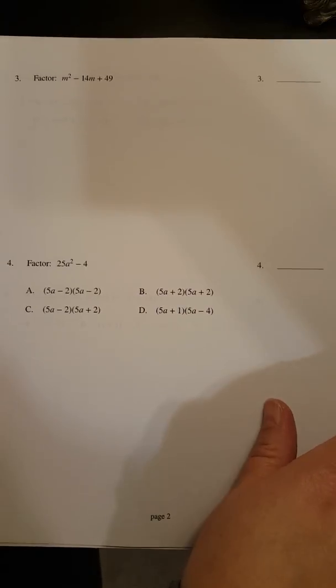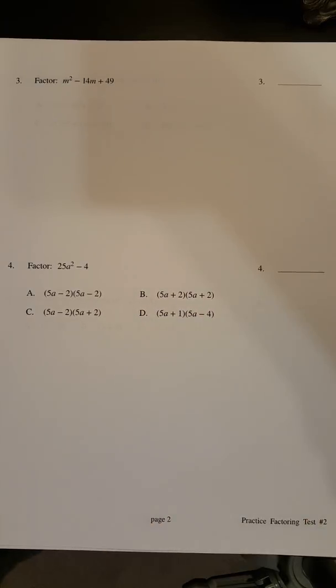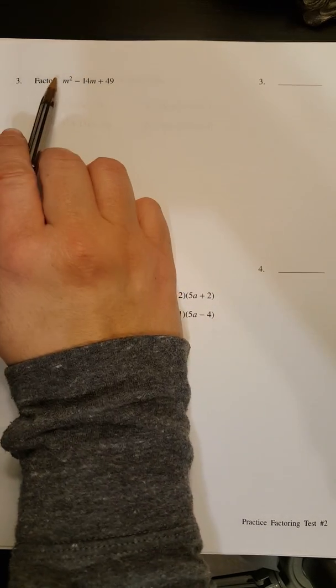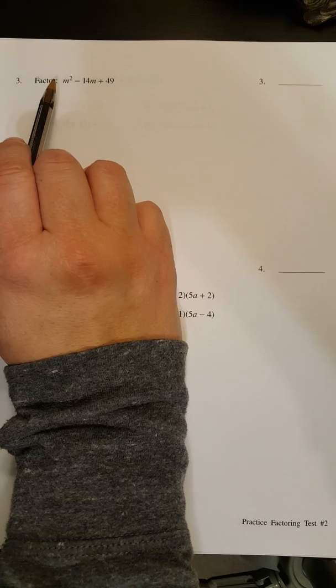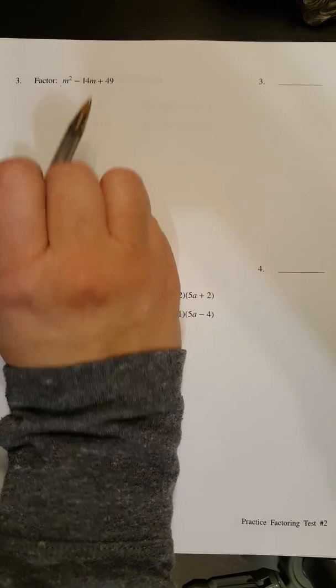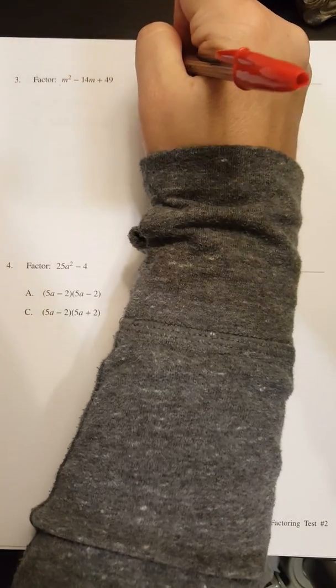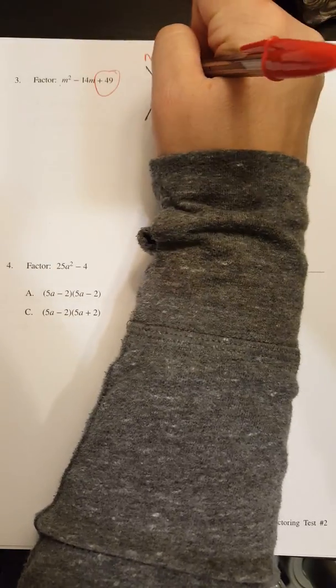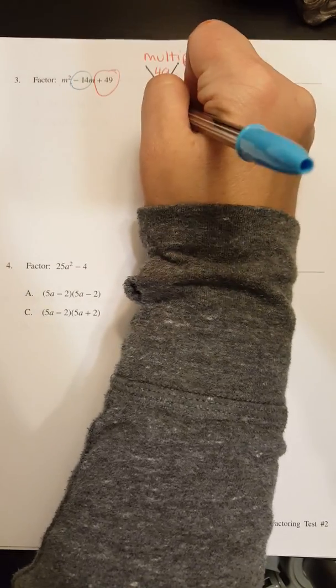All right, moving on to problem 3. It tells us to factor m squared minus 14m plus 49. So when we look at this, first of all, our leading coefficient's 1. So we know that there's not going to be a GCF. So that just means we're going to draw our x. We need 2 numbers that multiply to give us that 49, and that add to give us our middle term, which is that negative 14.